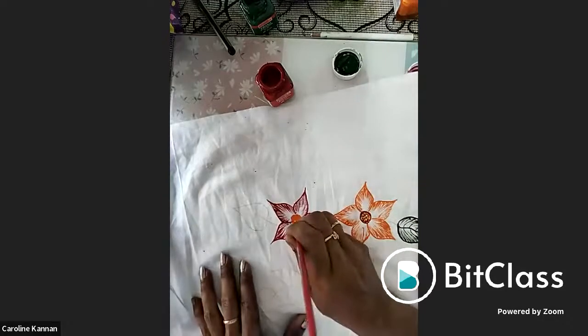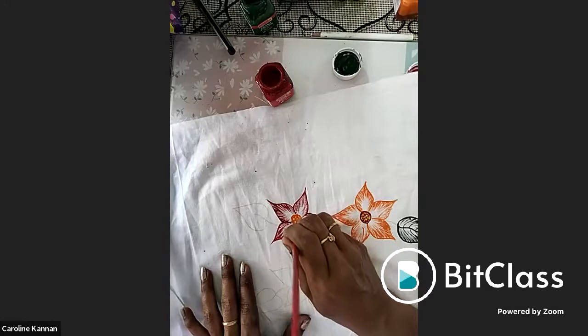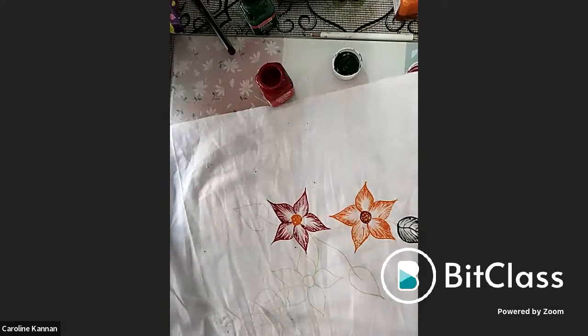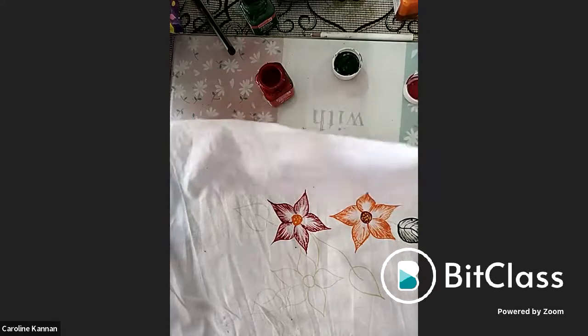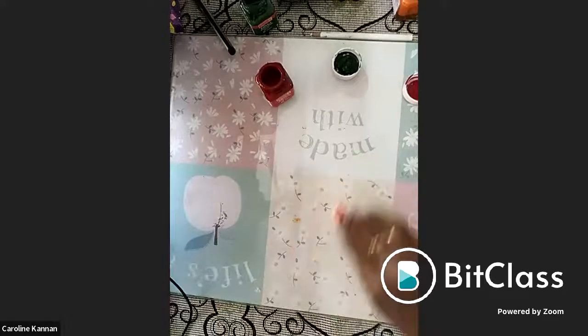So similarly, as we did for the other flower, we can tap the center part with dots. If you want, you can do it or leave it as such. Even that will look good. So this is done. I will show you the finished one of this. The same thing. I've done it already and I've kept it ready to show you guys.